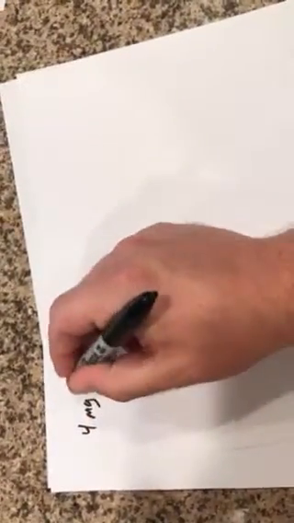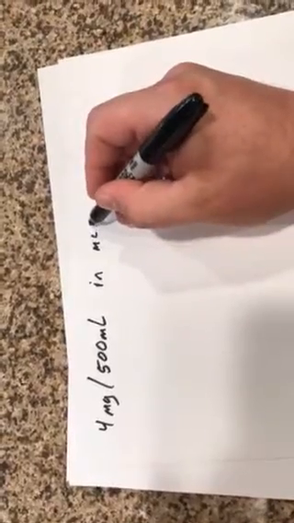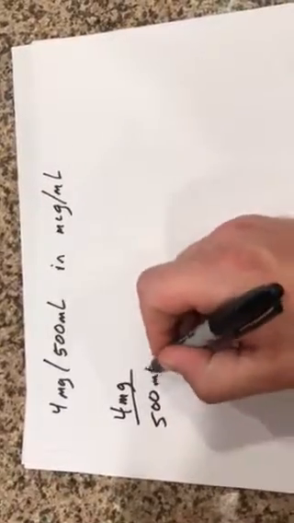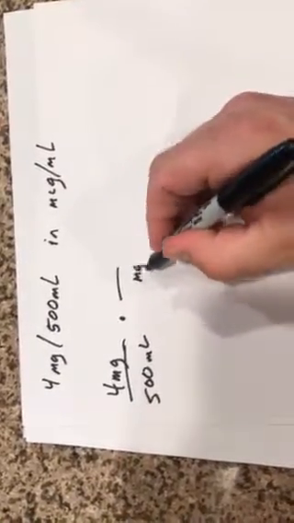the one that had 4 milligrams per 500 milliliters, and you wanted that to be in, I guess that's micrograms instead of milligrams per milliliter. So it's the same kind of thing. We could set this up horizontally, the 4 milligrams over the 500 milliliters. And now we notice that the milliliters are fine. We have milliliters, so we don't need to cancel out those, but we do need to cancel out the milligrams. So what happens here is milligrams are in the numerator. I know I'm going to put milligrams in my denominator, because now they're going to cancel.